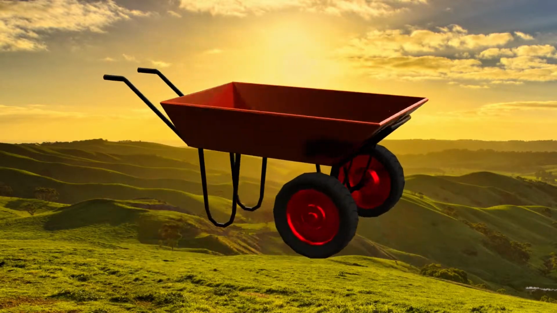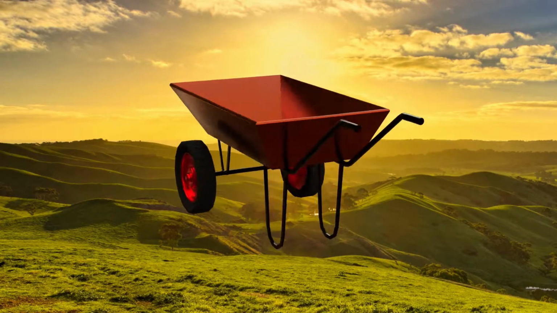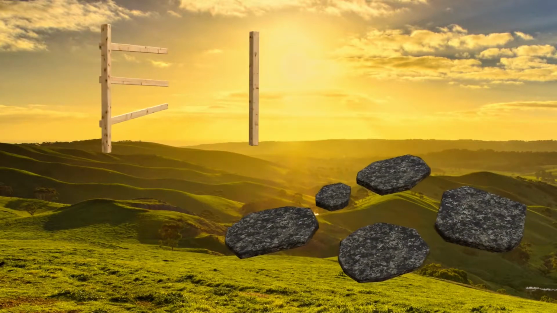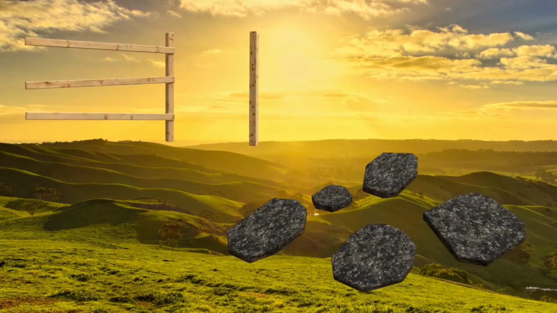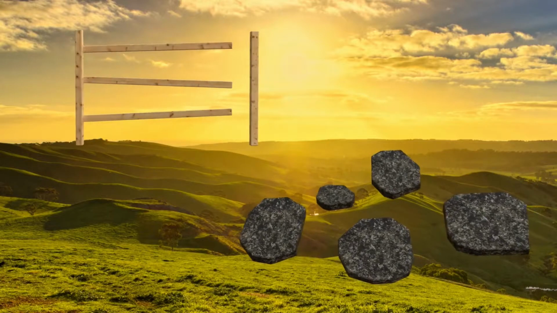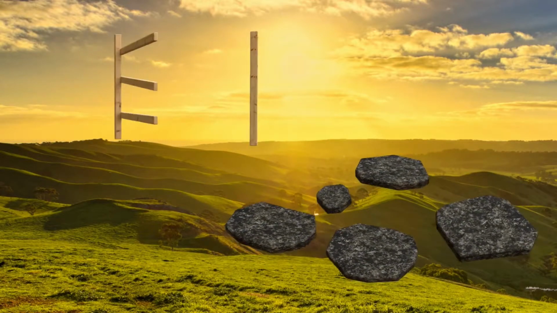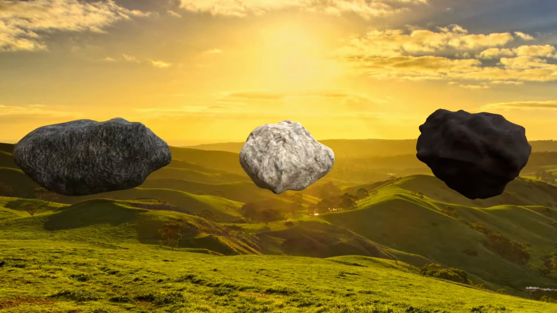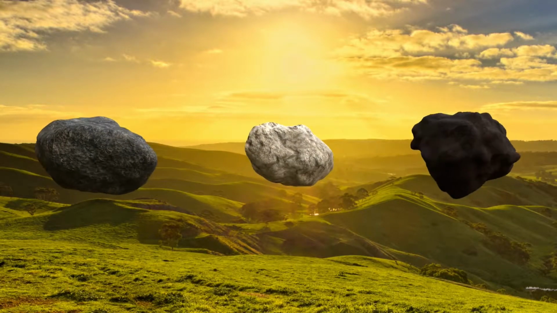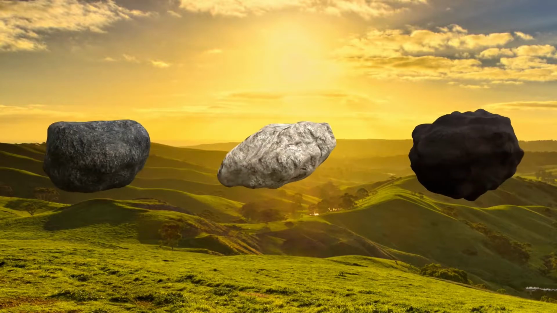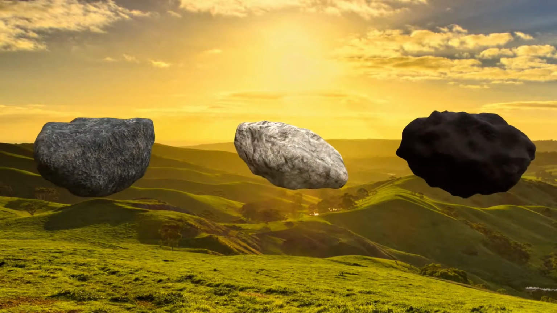Then we will model a wheelbarrow and apply materials to it. Then we will model a fence post and pave stones and apply a wooden material to the fence post and rock materials to our pave stones so that we can distribute them in our final scene. Then I'll show you how to make rocks in Blender using simple modeling and a couple of modifiers, and we will apply a stone texture to our rocks.